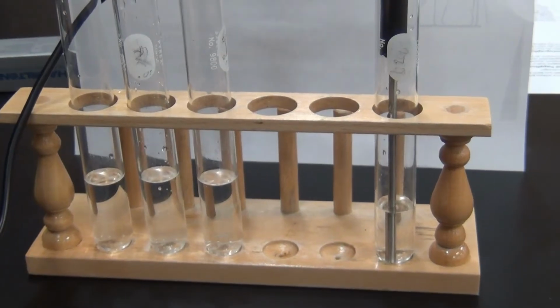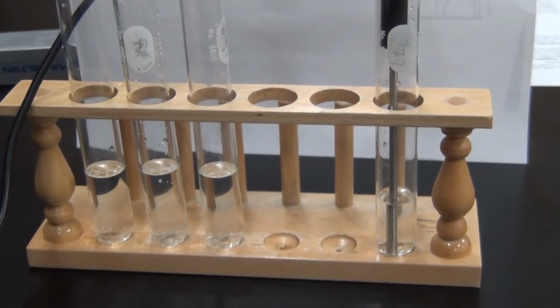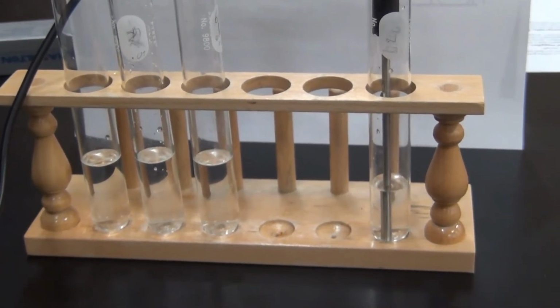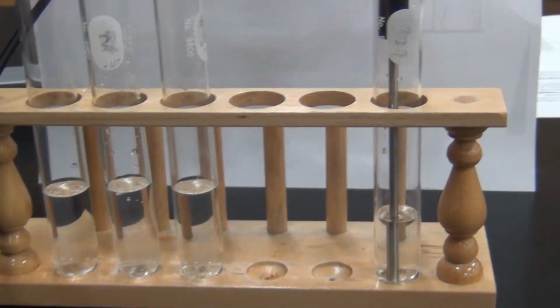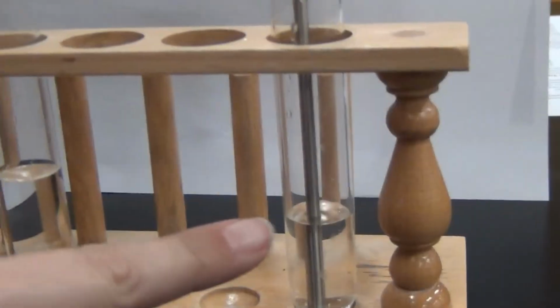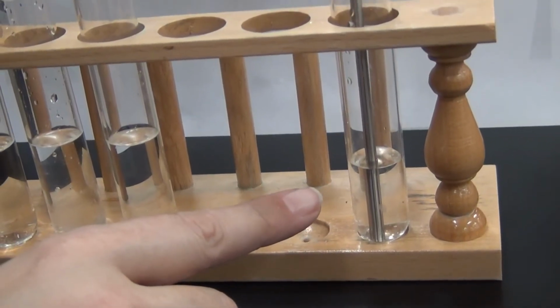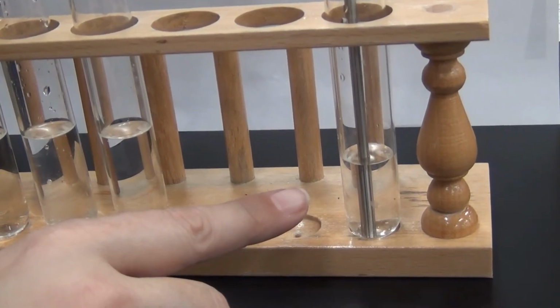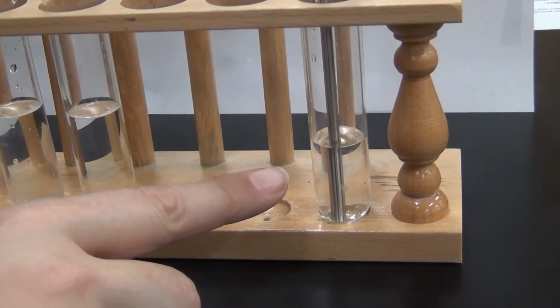So to look at changes in temperature due to chemical reactions, we have a couple part experiment here, and right now this tube is set up to do part 1. I have 0.4 molar citric acid, 10 milliliters of it, in the bottom of this test tube, and you can see there's a temperature probe in here.